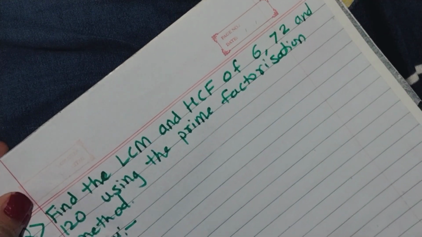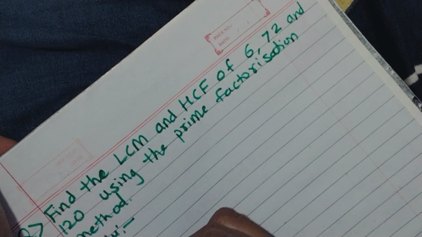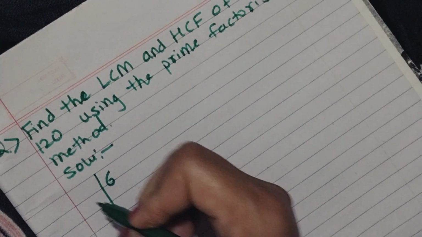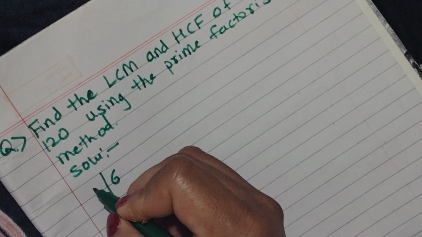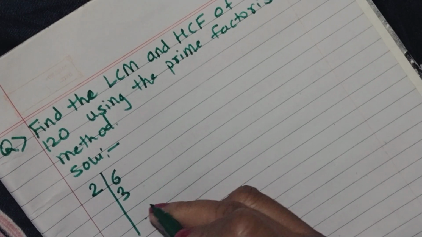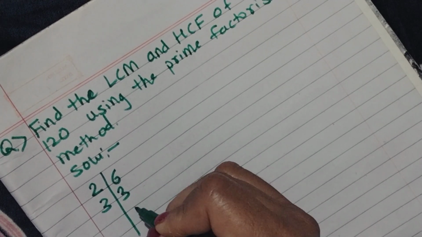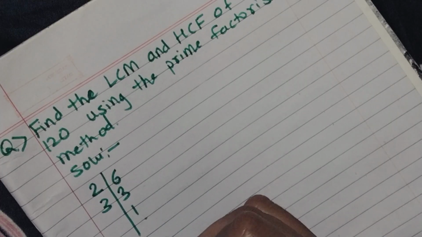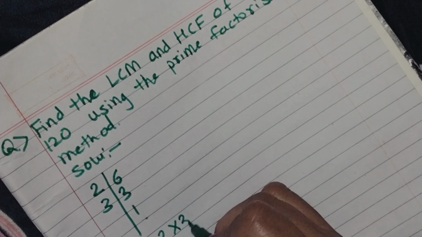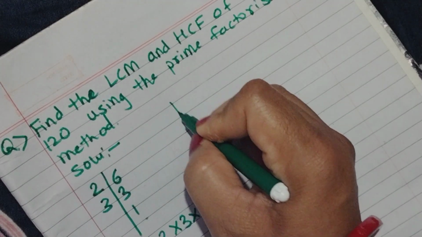So we do prime factorization of 6 first. We write 6 like this. Now, we start from smallest prime number. Smallest prime number is 2. Division is possible with 2. 2 3s are 6. 3 is prime number. 3 1s are 3. So 6 can be written as the product of its prime factors. That is 6 is equal to 2 multiplied by 3 multiplied by 1.